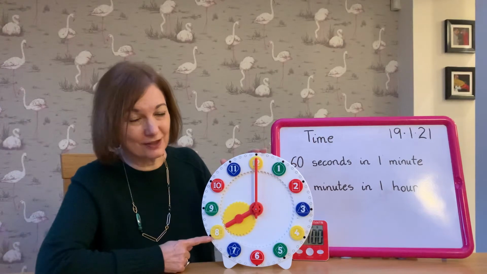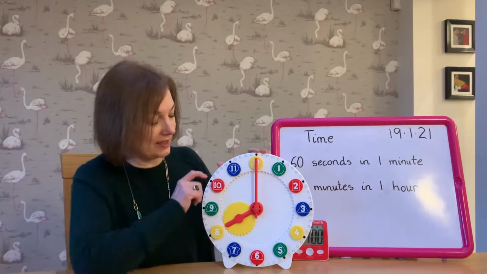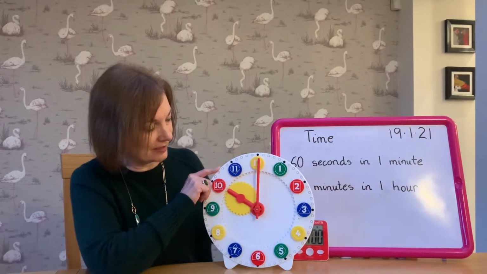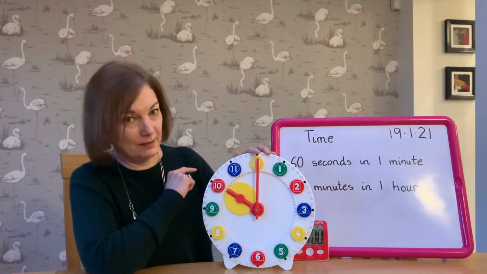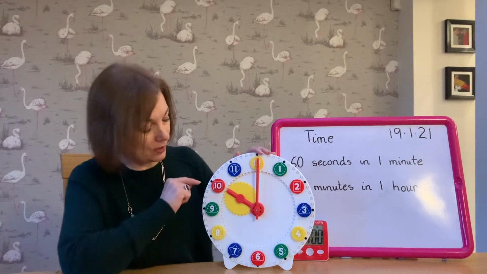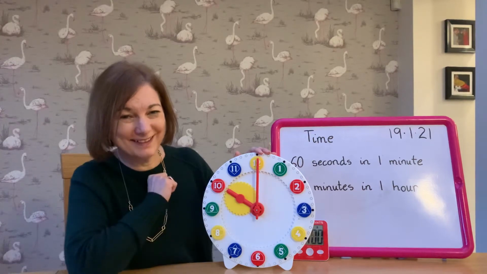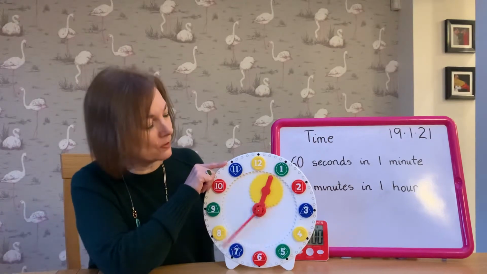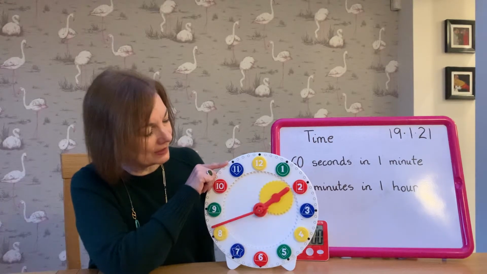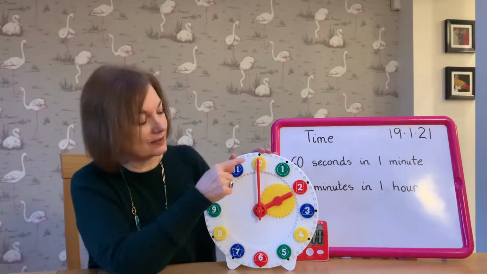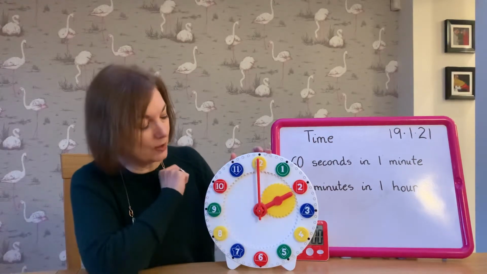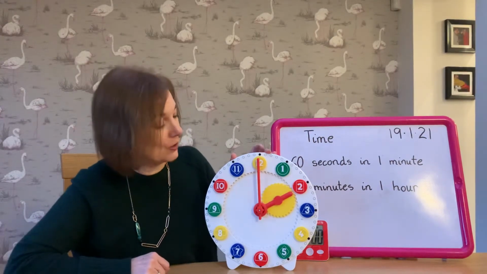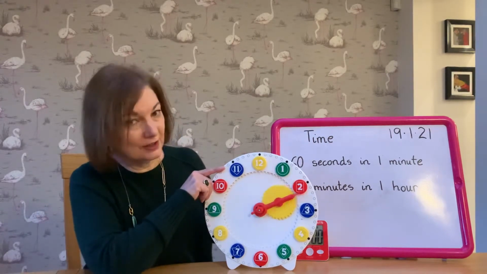That's right, it's 8 o'clock. Let's try a couple more. Okay, I'm going to turn my hands around. Okay. Where's my minute hand? That's right, it's o'clock. But what time is it now? 10 o'clock. Well done. Let's spin a bit more. See where we get to. This time we're at o'clock, but what time is it? 2 o'clock. Well done.